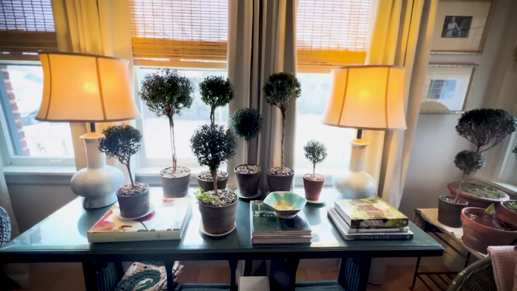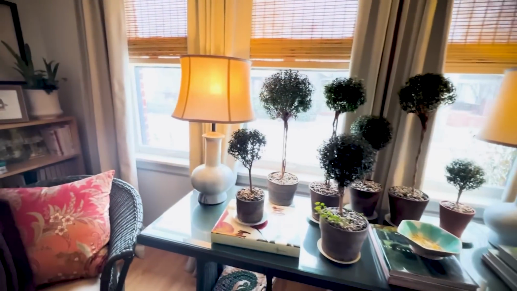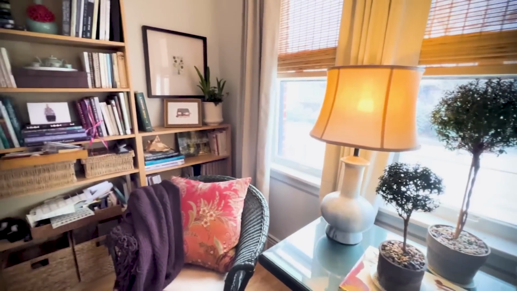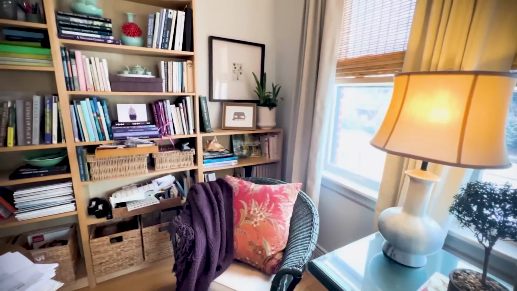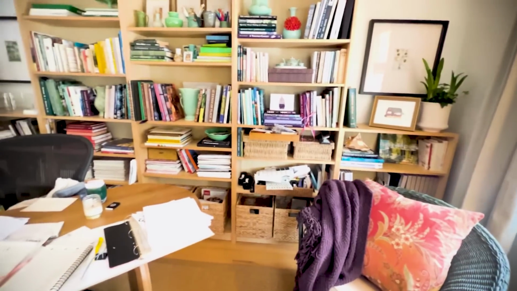I moved those lamps that used to be in the parlor in here, and now I'm just kind of going through all of my bookshelves, straightening them up, culling them out, and doing what I can to decrease the clutter on my desk.